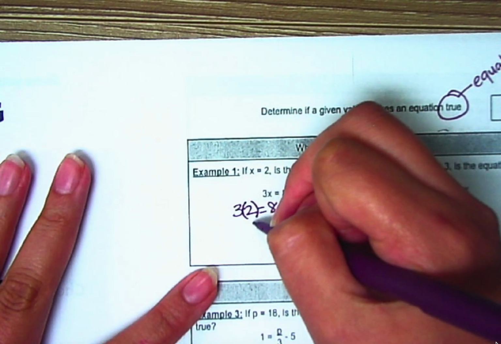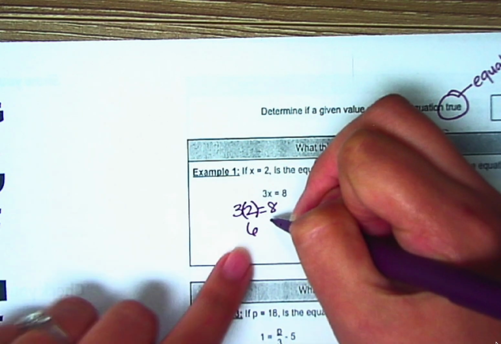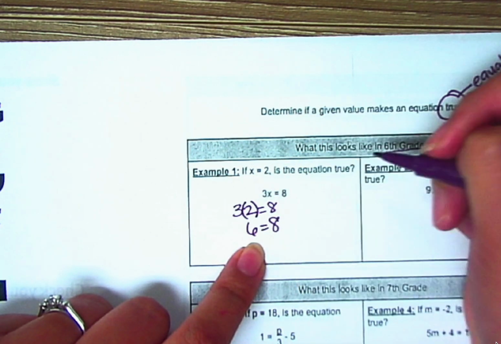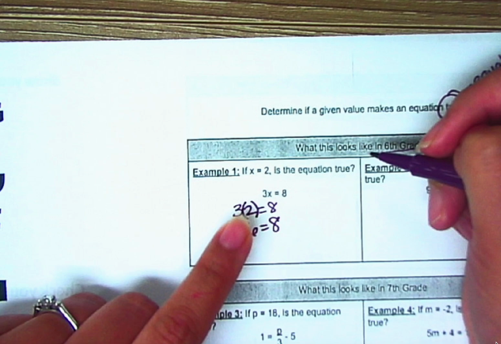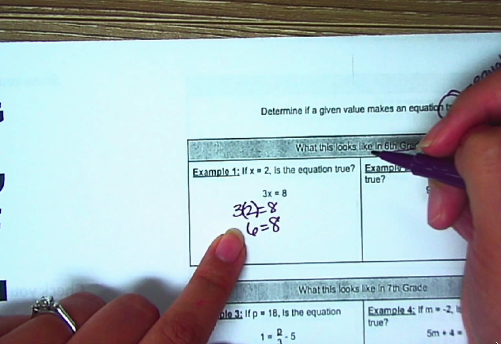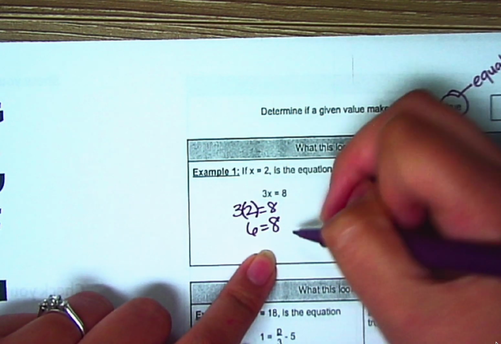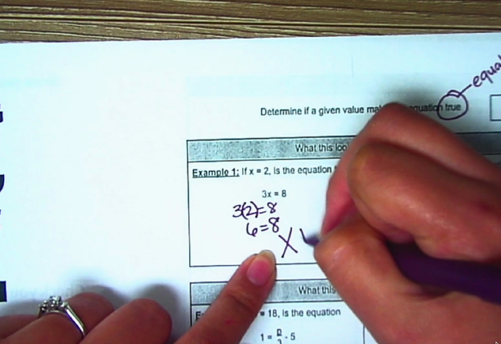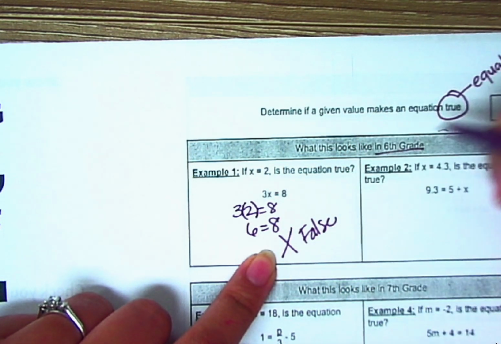So 3 times 2 is 6 equals 8. Is that true or false? Is 6 equal to 8? No, you should say that it is false.